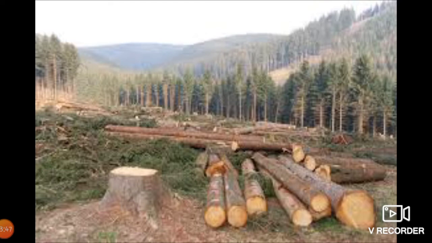So that is deforestation. The loss or continual degradation of forest habitat due to natural or human-related causes is called deforestation. Naturally it may be destroyed, or else human people can destroy it. That is called deforestation. The removal of trees on a large scale is known as deforestation. First we have to learn the definition of deforestation.